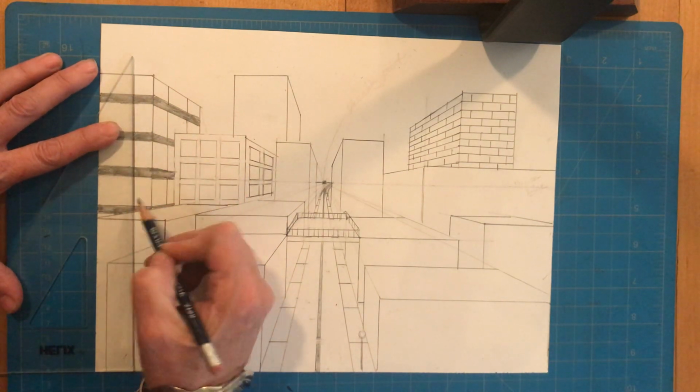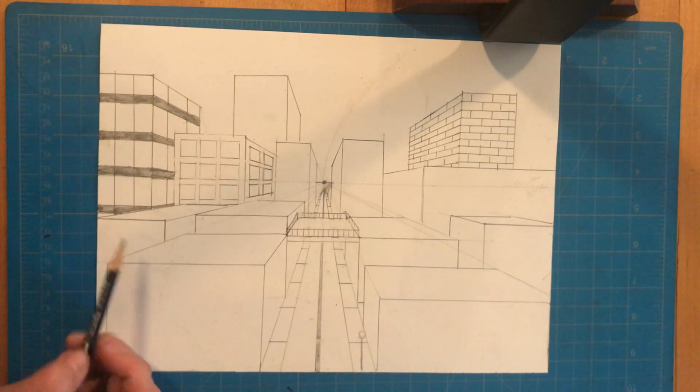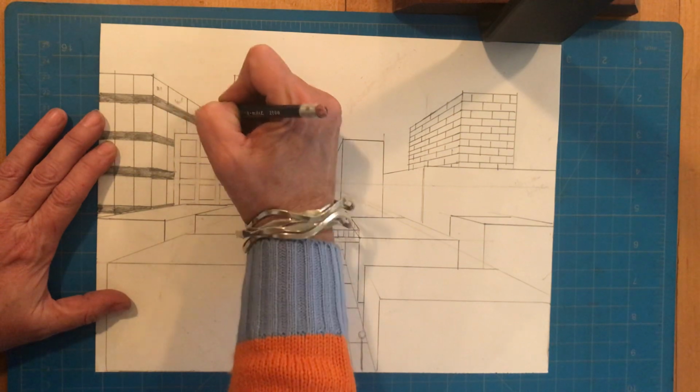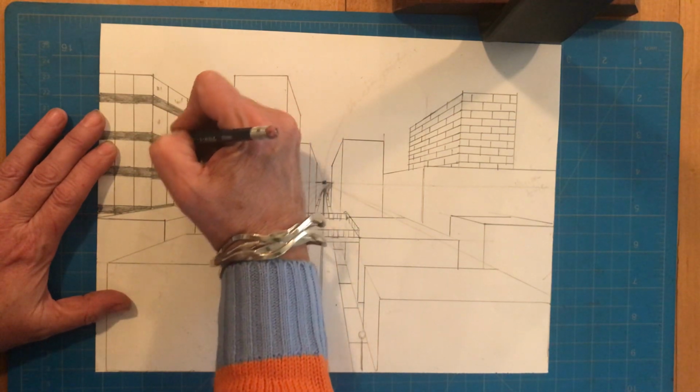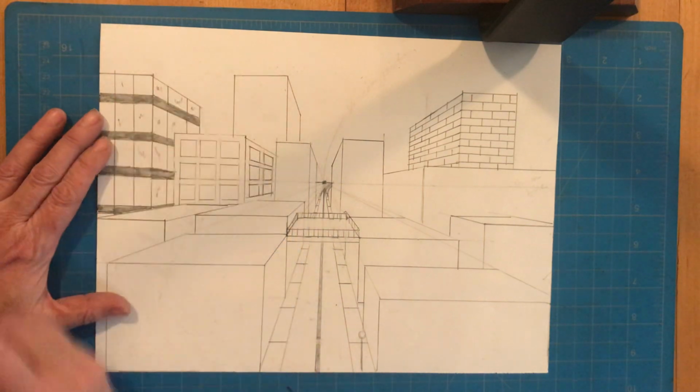Do that one. So really, if I had time, I might have added a couple more instead of making them that close. And then maybe just some little reflection lines. You could draw like windows in here. You could draw things inside. I'm just drawing like little reflection lines there.